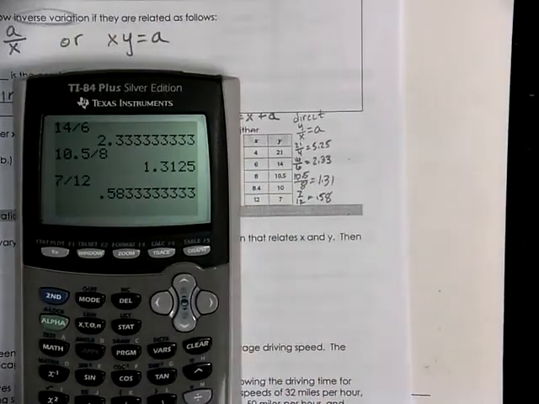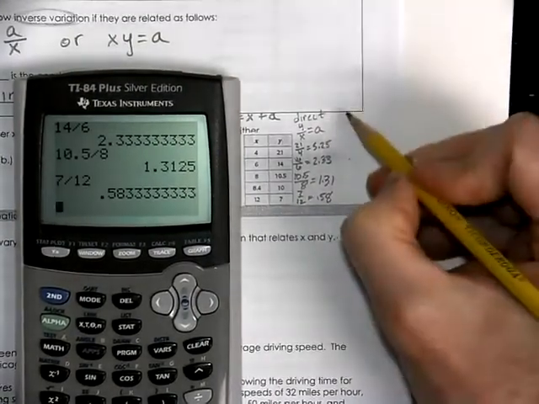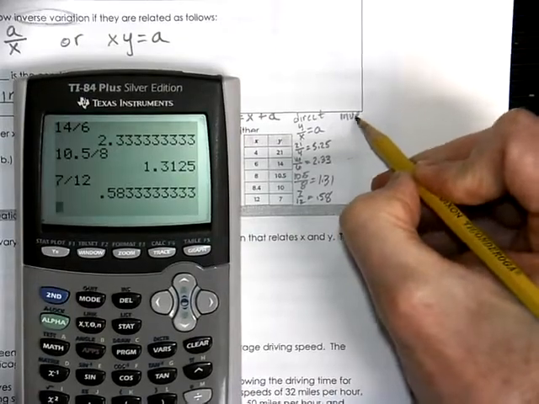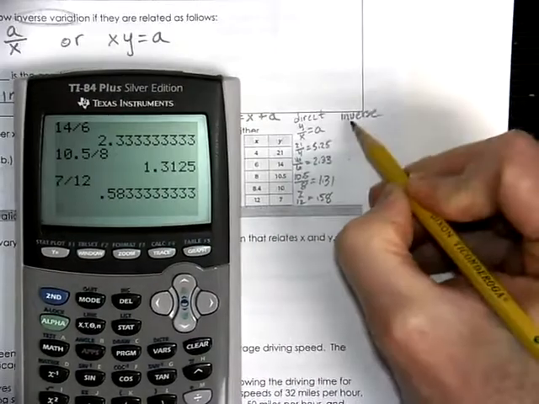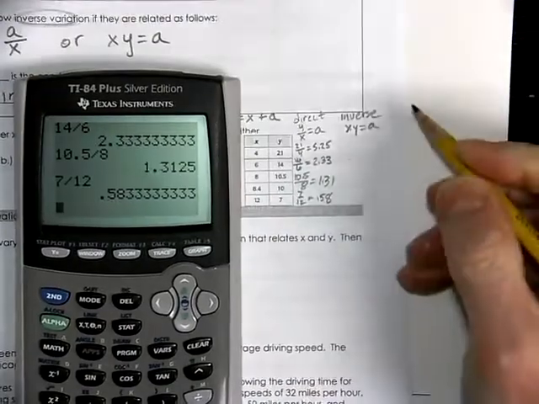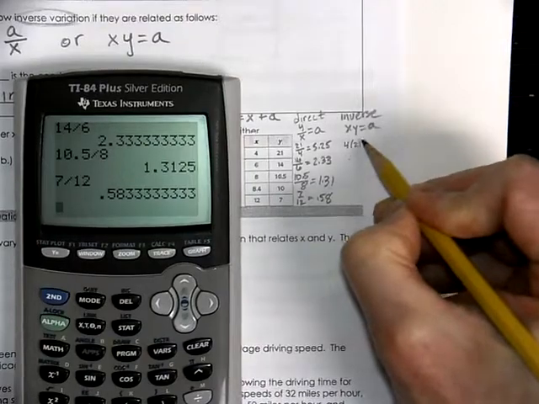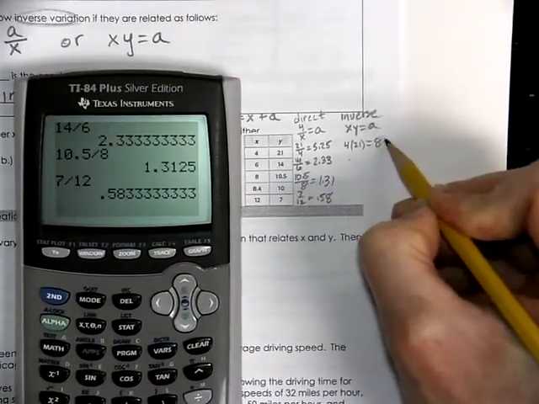None of those is a constant value. We need a constant value every time. So now let's look for inverse variation. That's when you multiply your x and the y together. So here we have our 4 times our 21, and that equals 84.